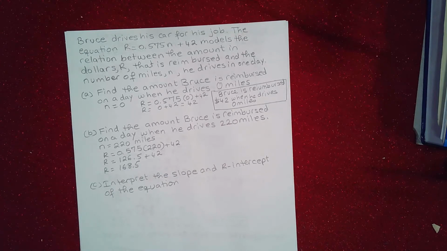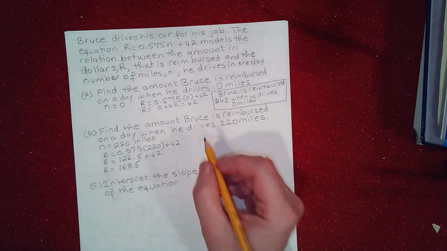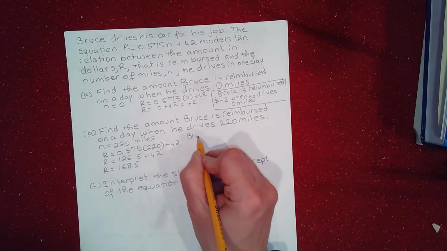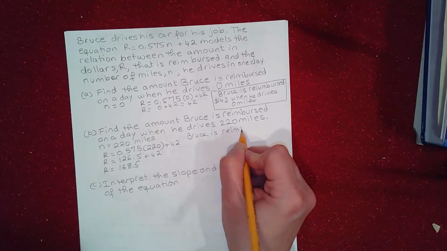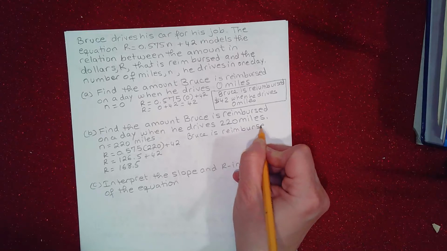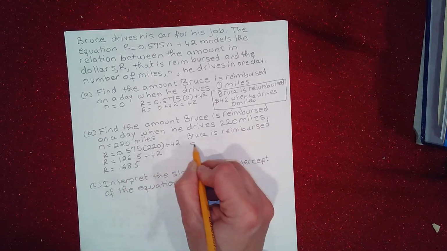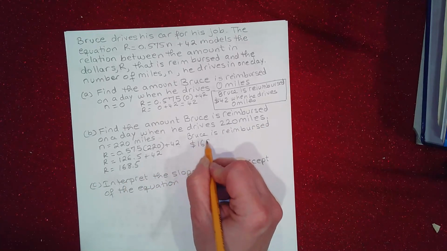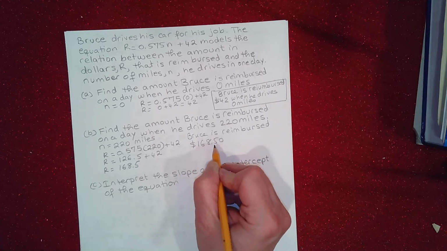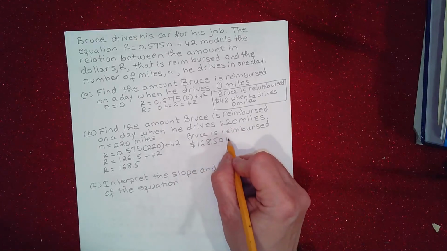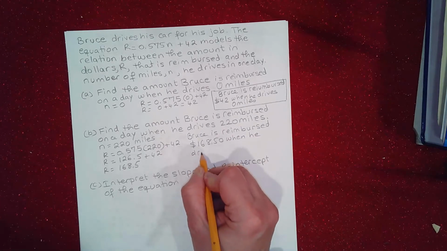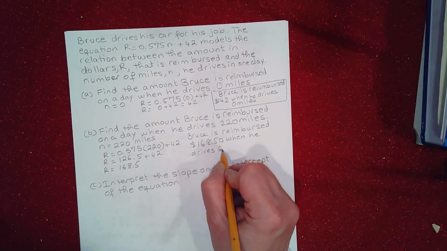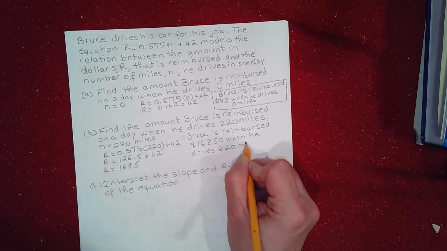So what does that mean? Bruce is reimbursed $168.50 when he drives 220 miles.